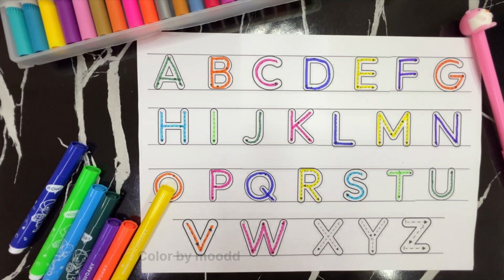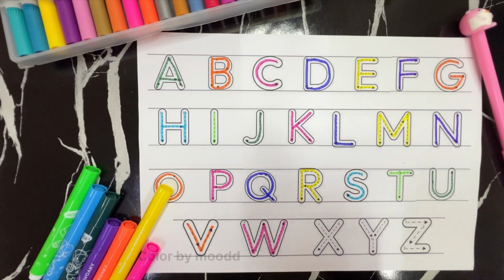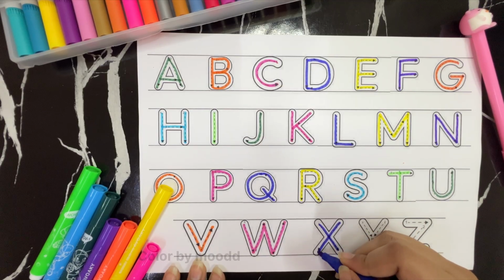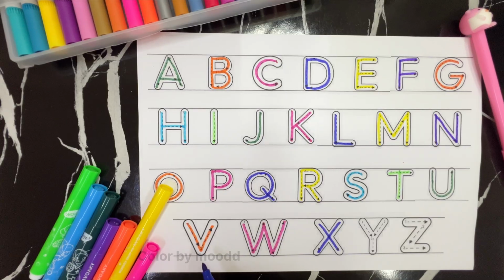X. Very nice. Letter X we are writing with blue color. X for X-ray. Very nice. V, W, X. After X which letter?